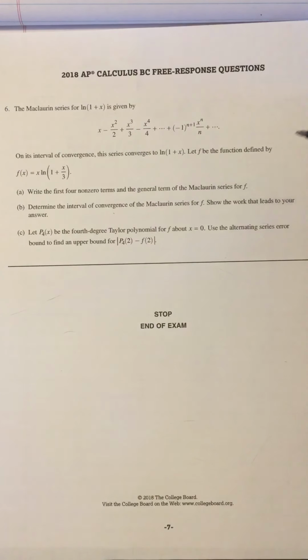BC exam. I'm not sure how the change is going to affect that, because they said something like they're testing over the first 90% of the curriculum or something. I think there are some Maclaurin series, Taylor series questions, but not all of it. I don't really have the details on that, but I think we should expect something Maclaurin-y.